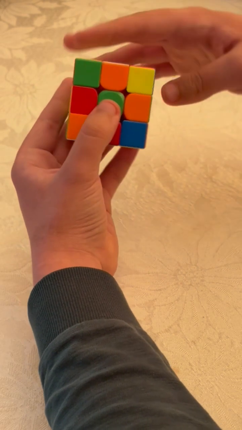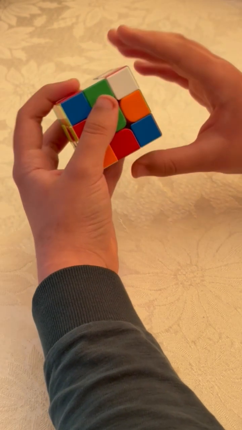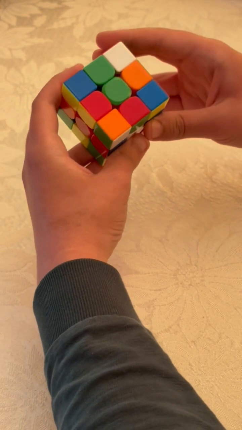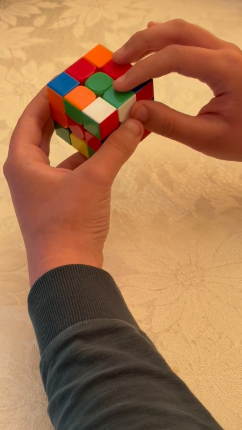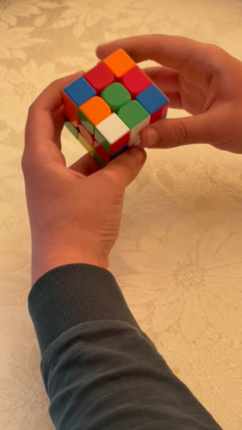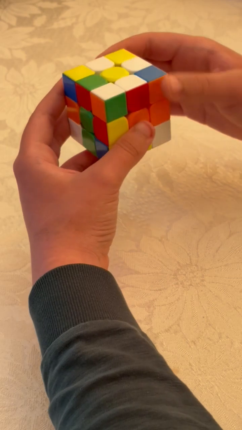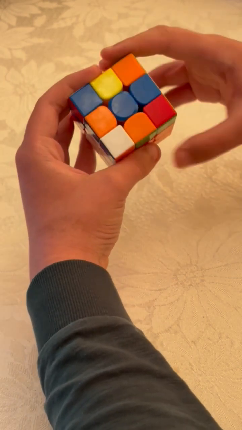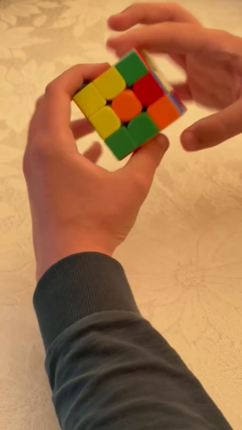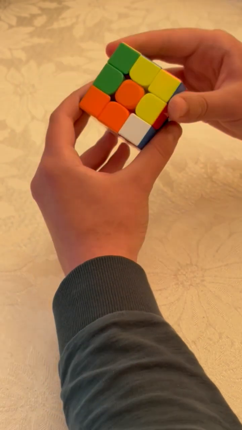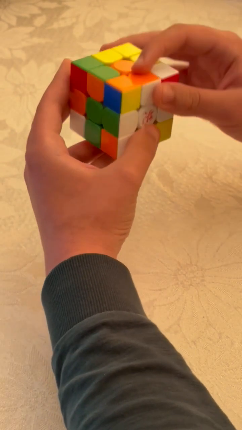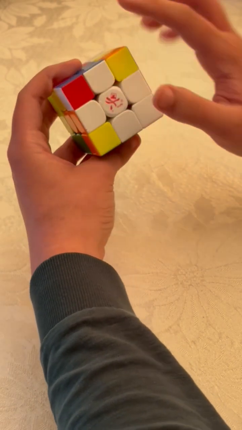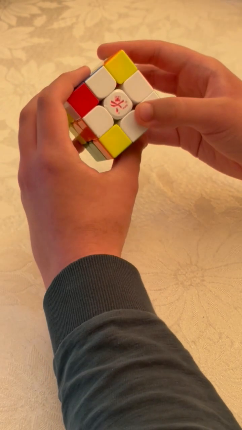You then align the colored side of the white edge piece with the center of the same color and flip it over so that it is on the bottom face. Once you have done this for all 4 white edge pieces, you will have the white cross.